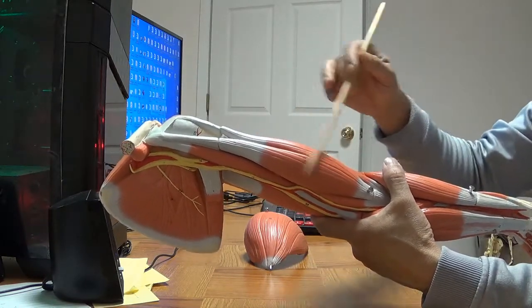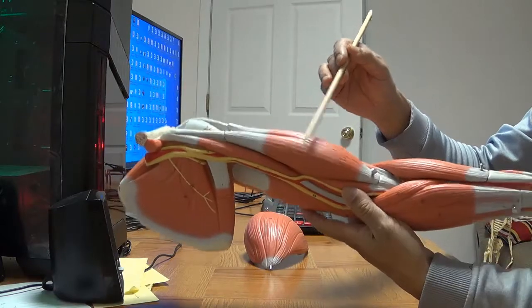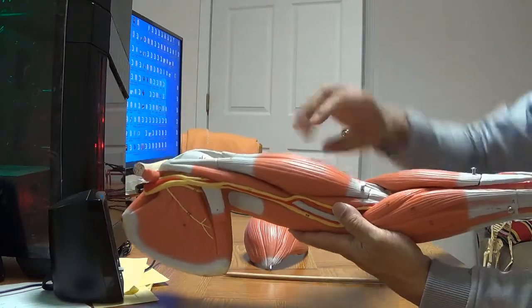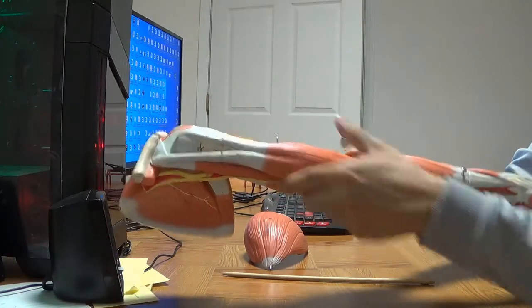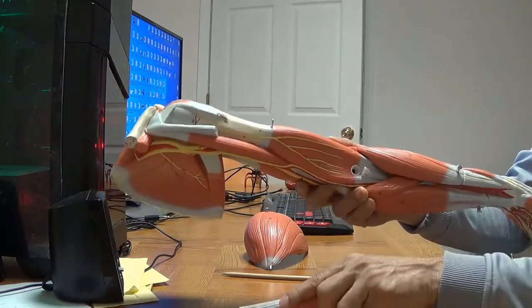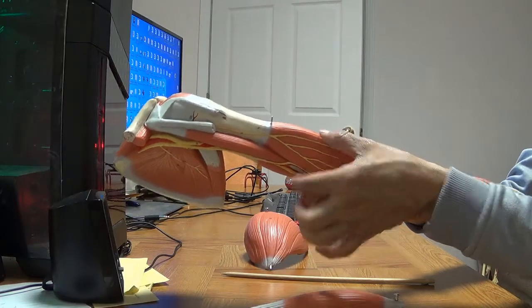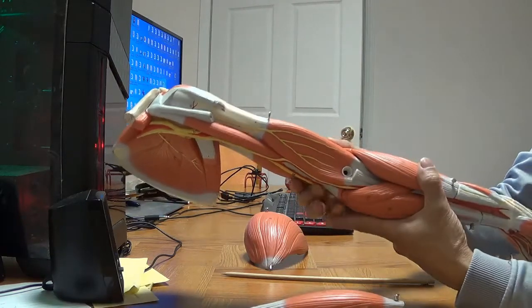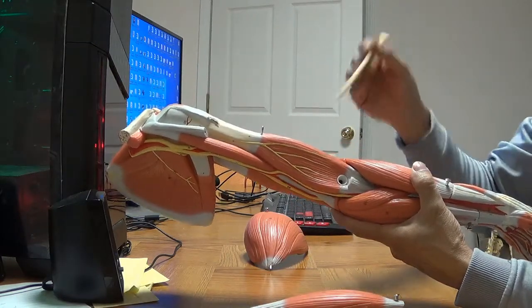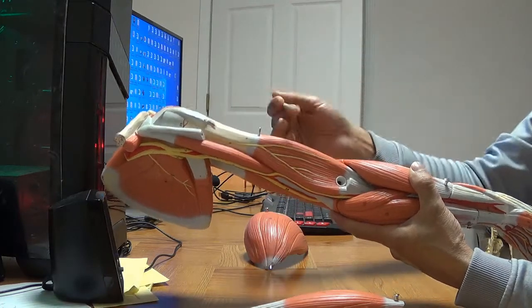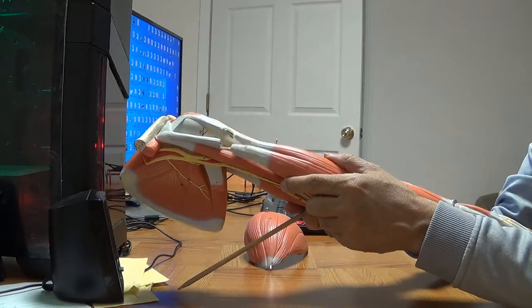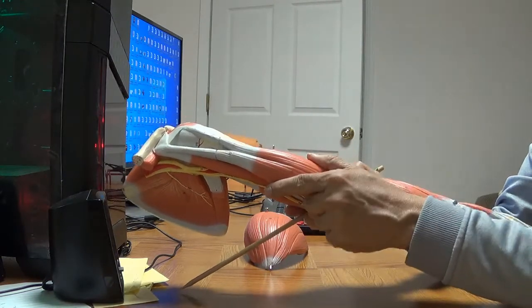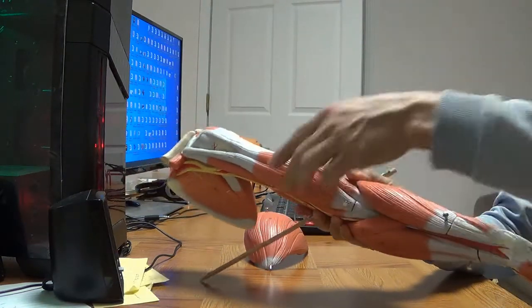So biceps brachii, and under the biceps brachii you have another big muscle. You can see here, this one. If I take off the biceps, you can see more clearly the whole muscle. This one is called the brachialis. Okay, so you see all the names come from the brachial, and these two are the large muscles in the front of your arm, and they will do what?